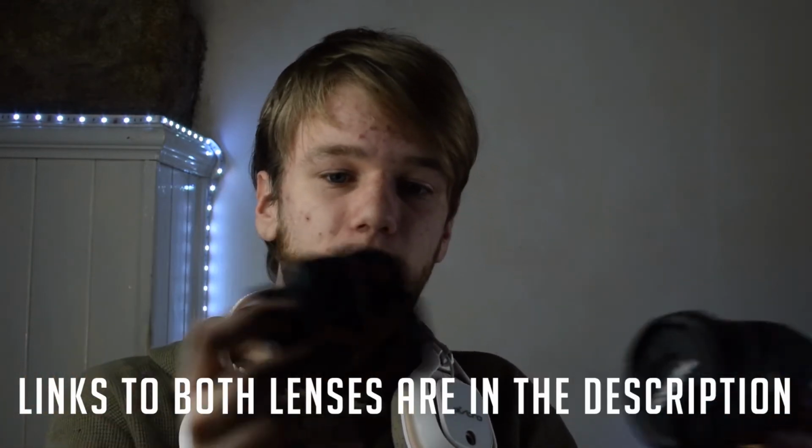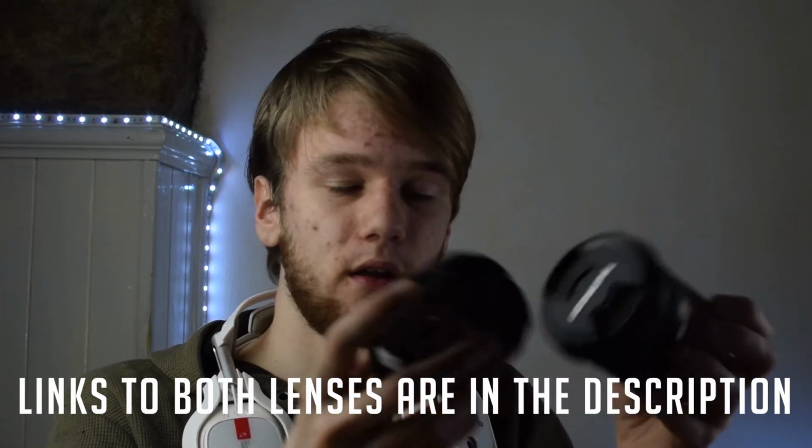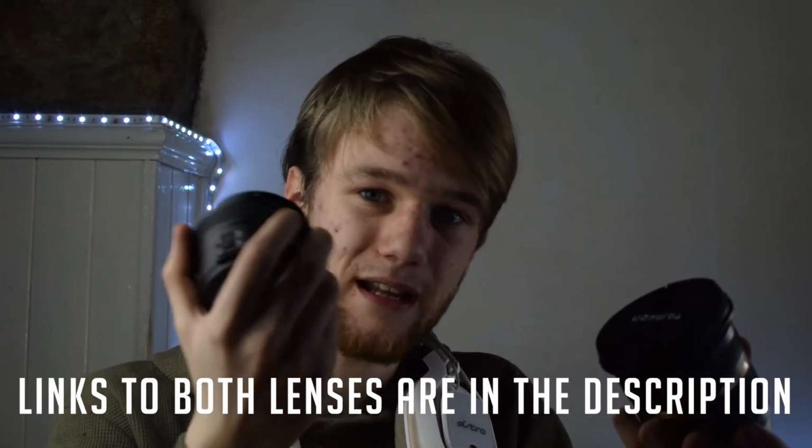The one thing to remember is the zoom lens sacrifices the quality for the ability to zoom and the flexibility. Remember it like that. The zoom lens sacrifices the quality for flexibility, whereas the fixed lens sacrifices the flexibility for quality. So you can get both of these for relatively cheap, but the more expensive the lens, the better quality it's going to be, the better quality of glass.